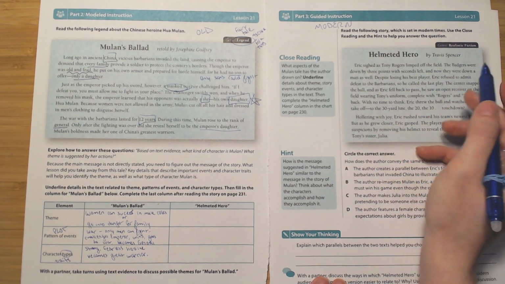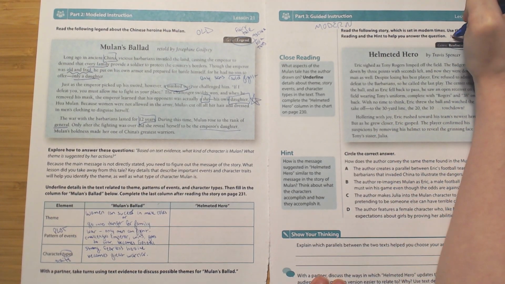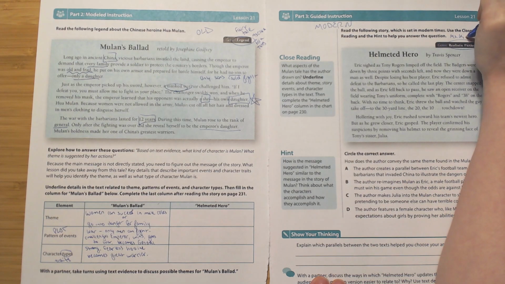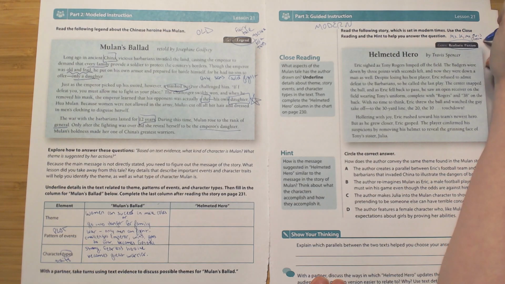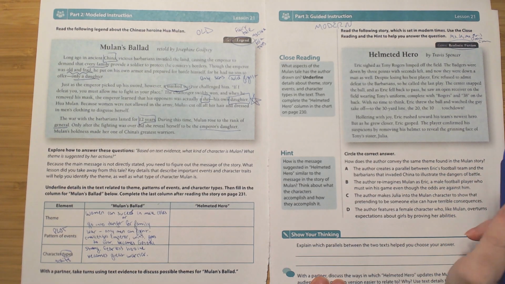Helmeted Hero by Travis Spencer. This is realistic fiction, so obviously we're going to think of me. We're going to think of Ms. Otomo and Ms. Ruiz and Reyes and all 13 of your English teachers.